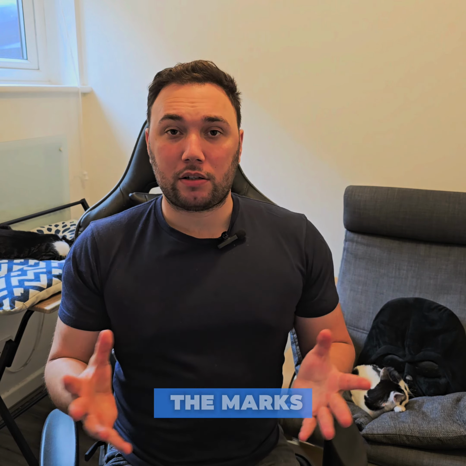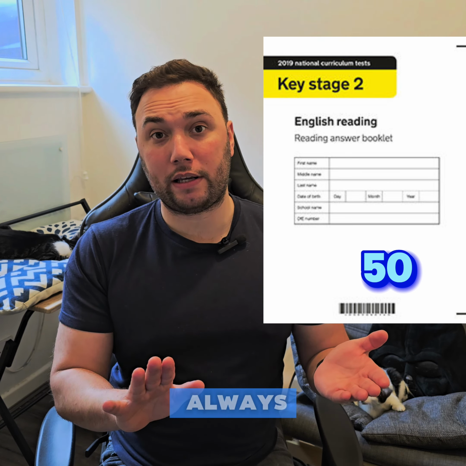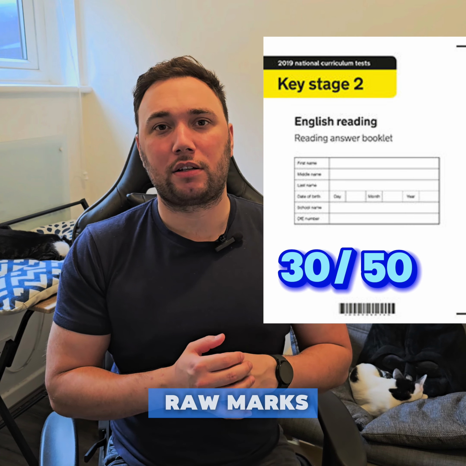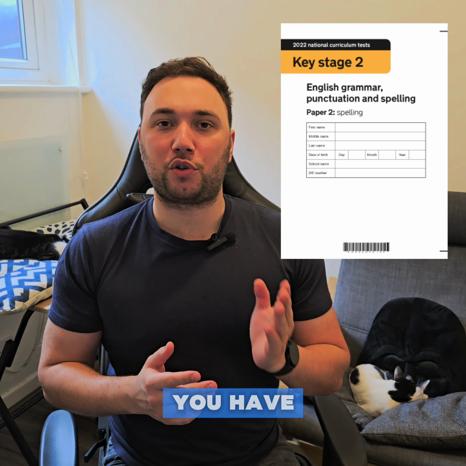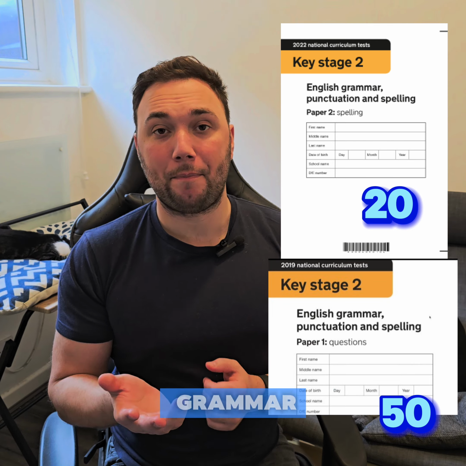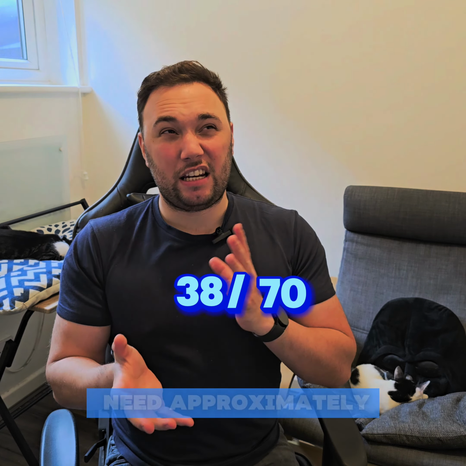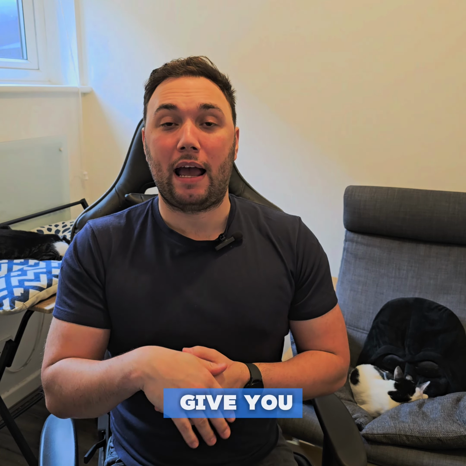Now to go through the marks, we have 50 for the reading, and typically, though not always, so don't quote me on this, it's roughly around 30 raw marks to get a scaled score of 100, which is a pass. Then in the SPAG paper, you have 20 for the spelling and you have 50 for the punctuation and grammar. They're combined together to give you a score out of 70. And you need approximately 36, 38 to pass that, which will give you a scaled score of 100.